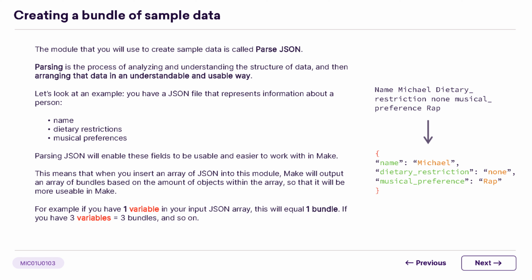in your workflows. When you input an array of JSON objects, Make efficiently processes each one into a bundle. Think of it this way: if your JSON array includes 3 sets of data, it results in 3 separate bundles, each ready for further use. This flexibility enhances how you can manage and analyze data in your projects. So whenever you're handling multiple data points, parsing JSON ensures that each piece of information is easily accessible and ready for action. Let's explore how this transforms workflow automation and simplifies data handling.